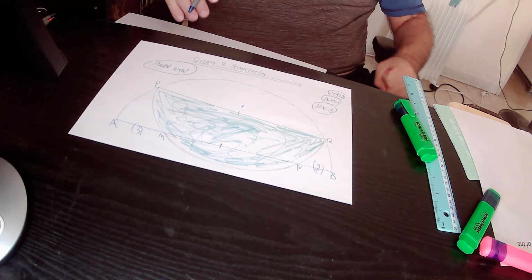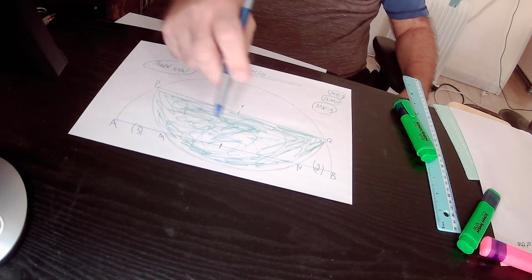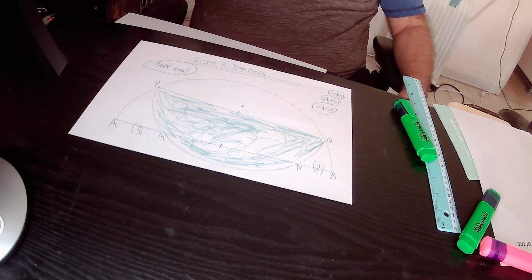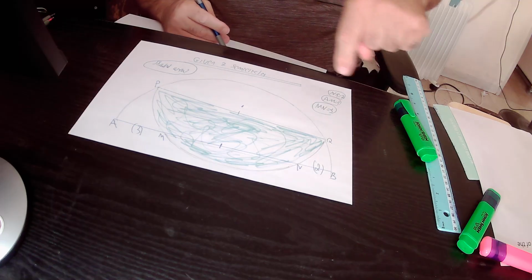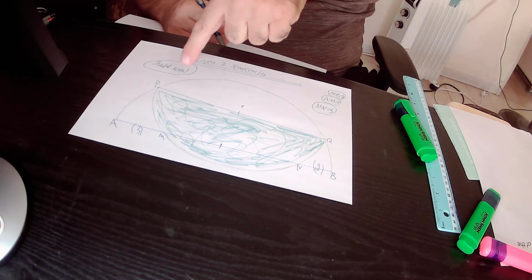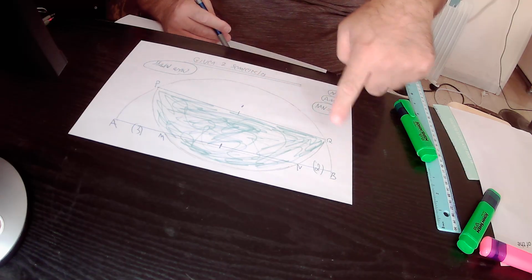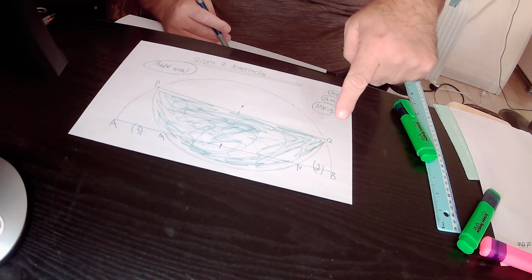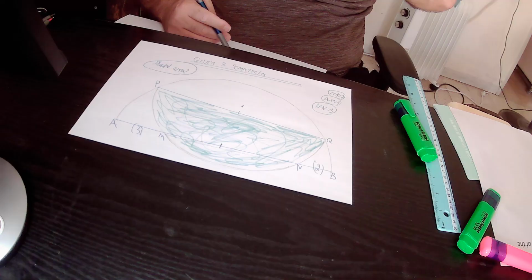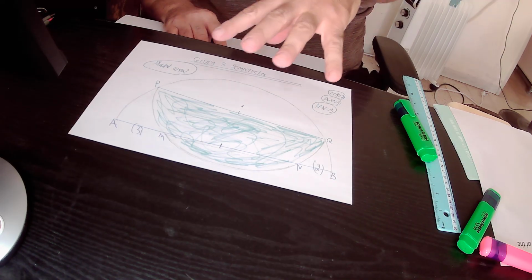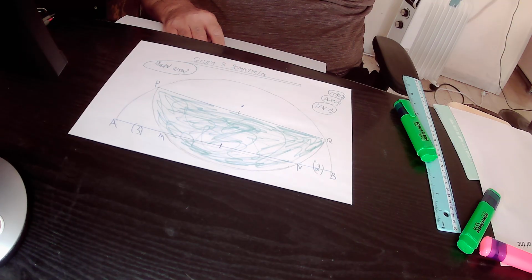In the second question, our task is to find out the size of this shaded area. The shaded area is located inside this small semicircle, so our task is to find out the area of this small semicircle. In the drawing, we have two semicircles that intersect with each other.